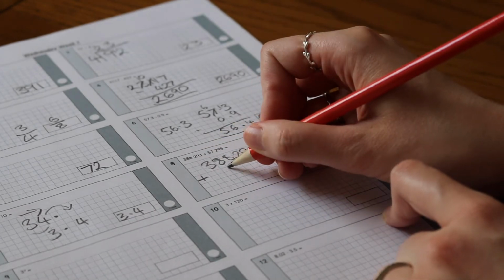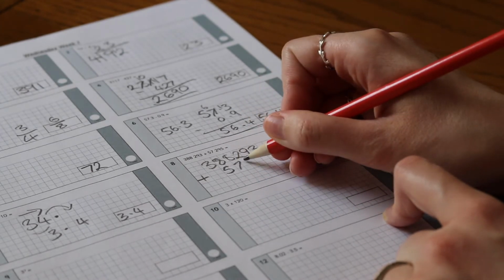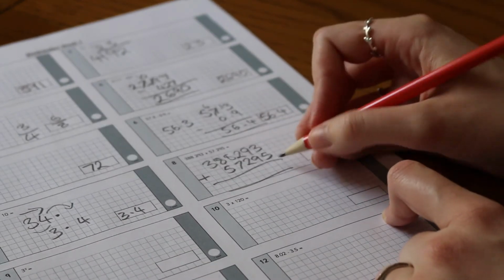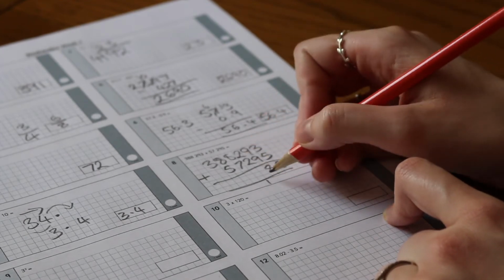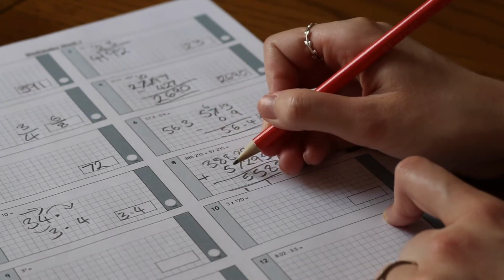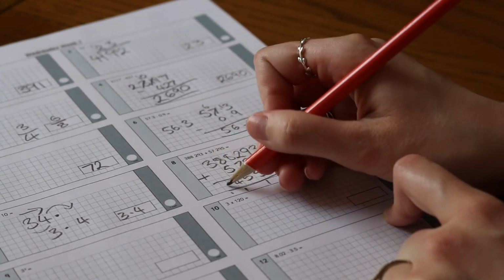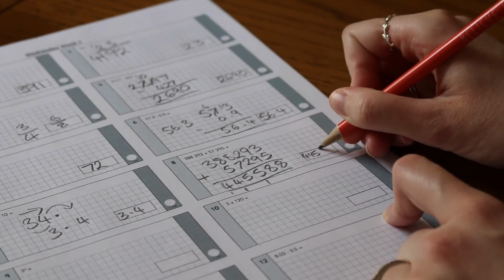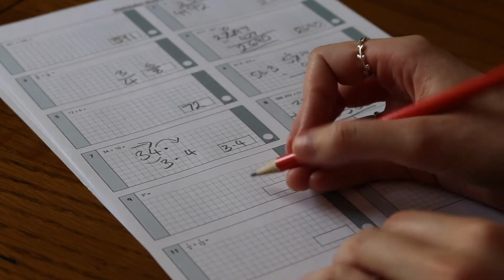So we put the 5 underneath our first 8 because that's our 10,000s column, our 7 in our thousands column, hundreds, tens and ones. 3 add 5 is 8, 9 add 9 is 18, carry the 1, 2 add 2 is 4, add 1 is 5, 8 add 7 is 15, 8 add 5 is 13, add 1 is 14, and 3 add 1 is 4. So the answer is 445,588.